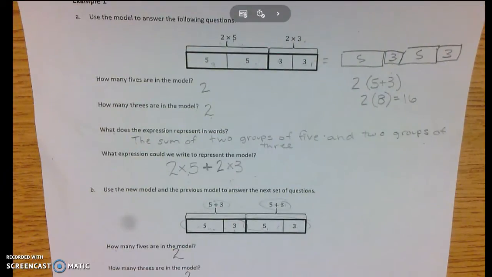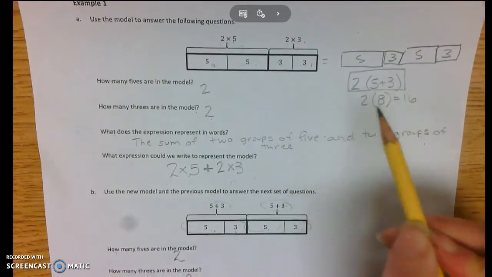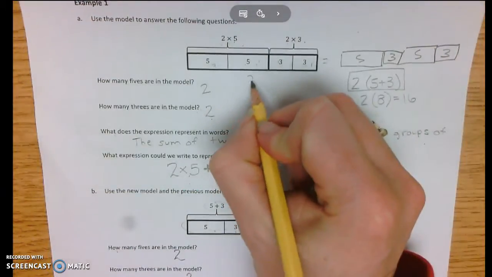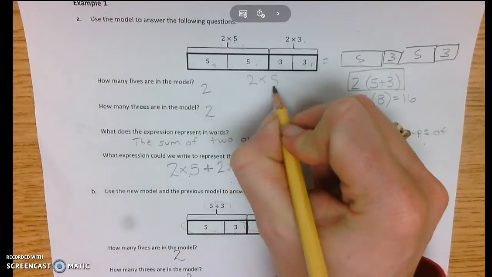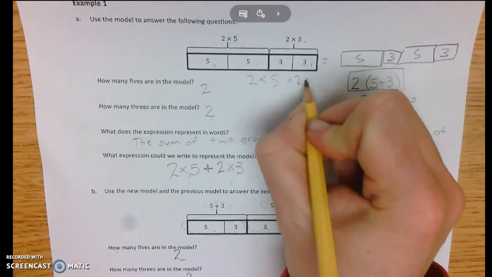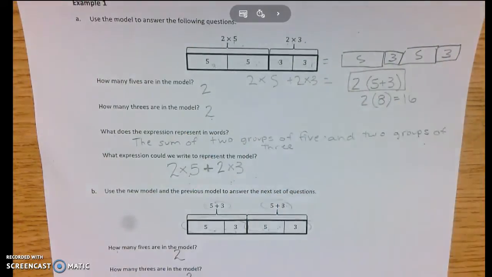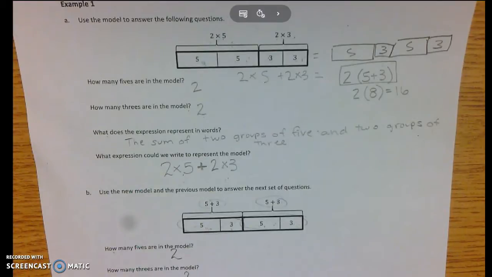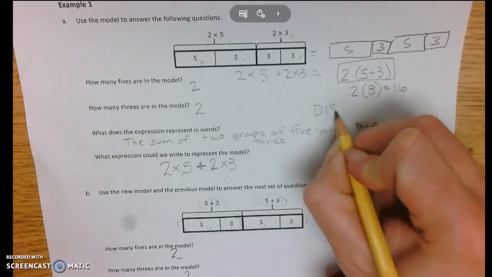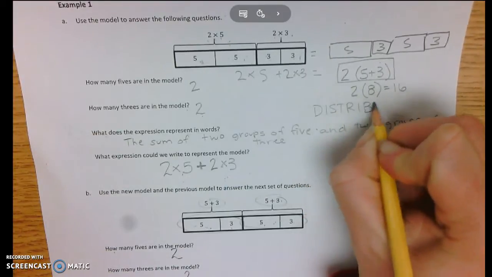So the final question says, in 5th grade and in Module 2 of this year, you have used similar reasoning to solve problems. What is the name of the property that is used to say that 2 groups of 5 plus 3, this right here, is the same as 2 times 5 plus 2 times 3? So what property explains that? And the answer would be the distributive property. Distributive.